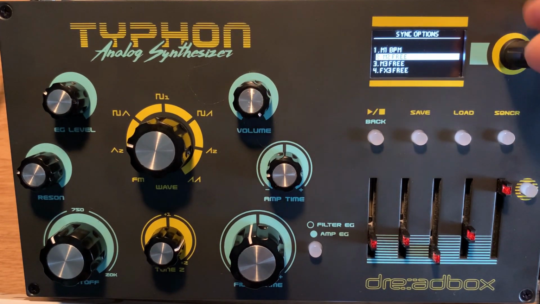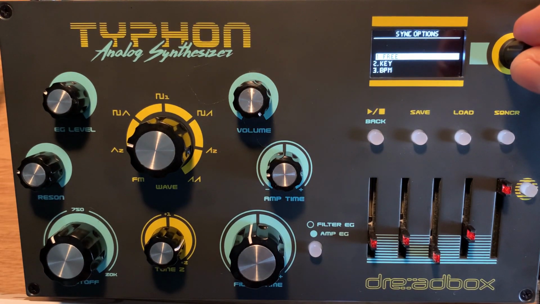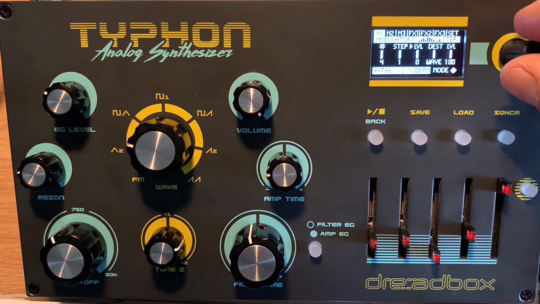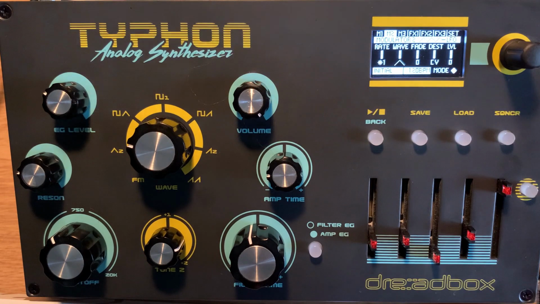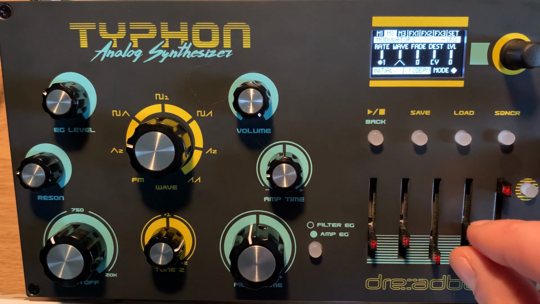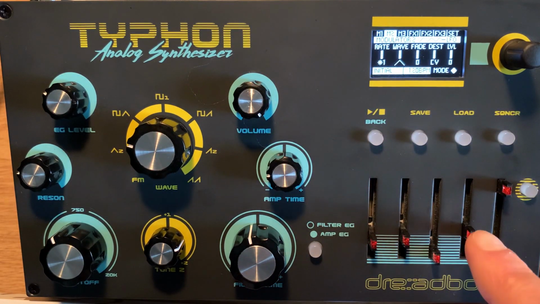Let me set up another modulator. Okay. So that's modulating the wave.